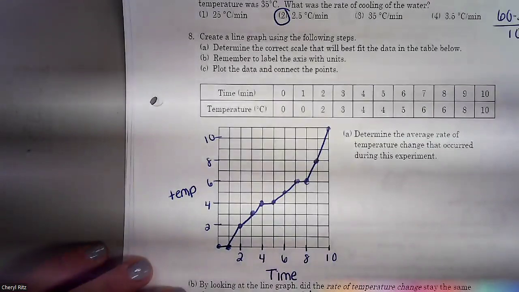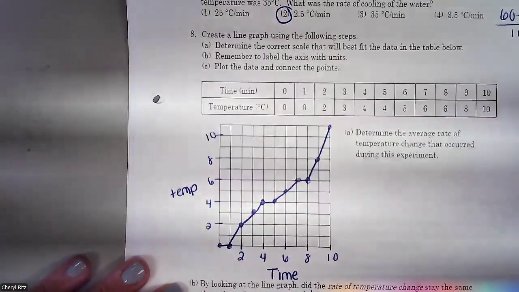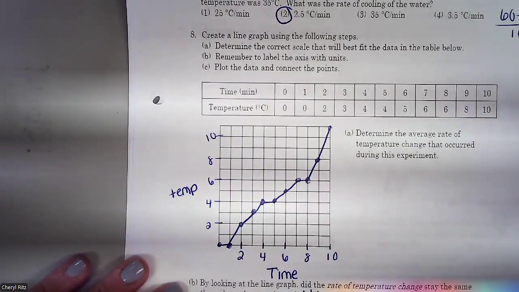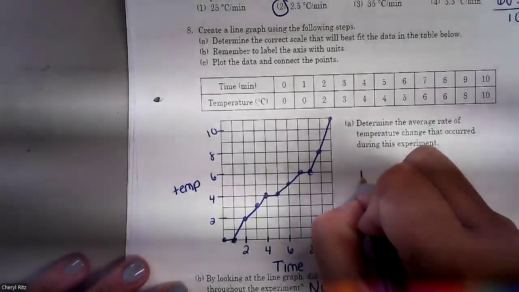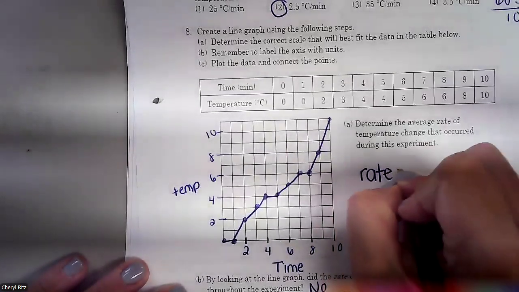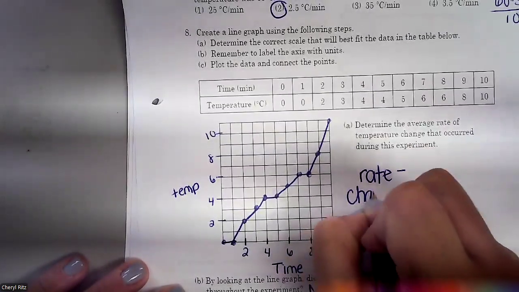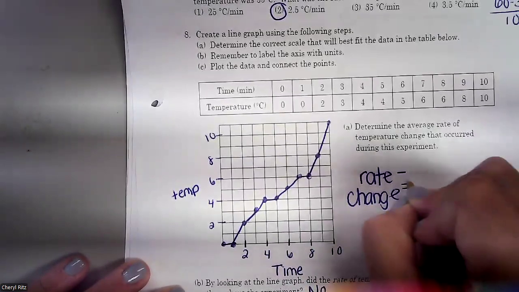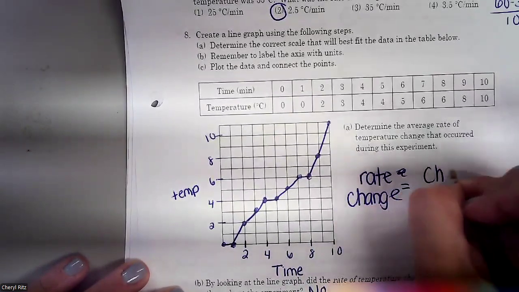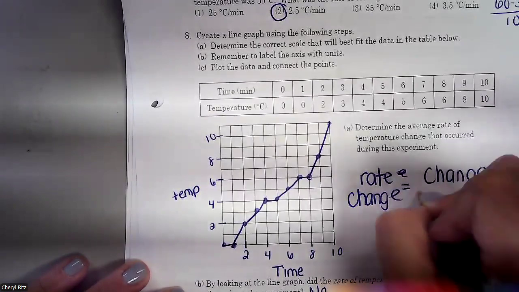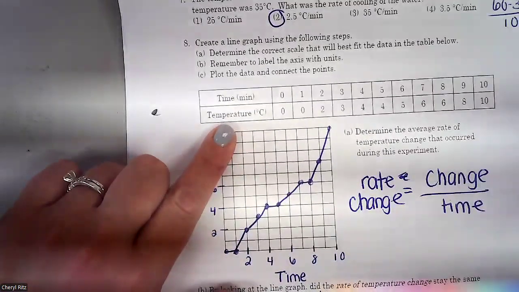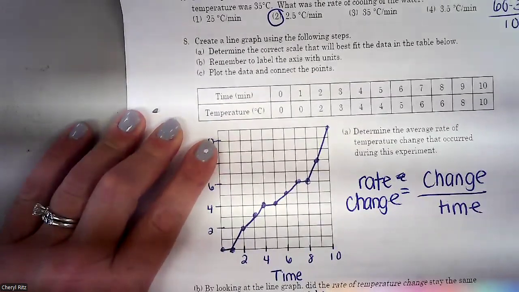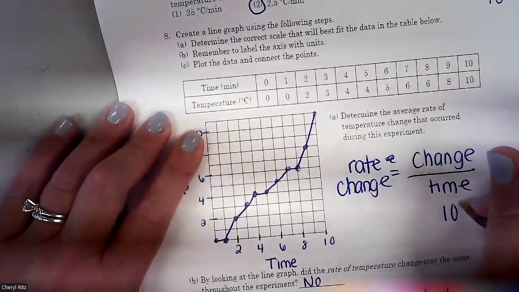So answering question A, how do I determine the average rate of change for this? Again, it's still the same formula. Rate of change equals the change divided by time. How much did the temperature change in this experiment? 10 degrees.